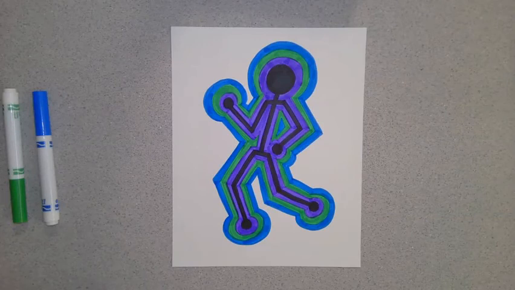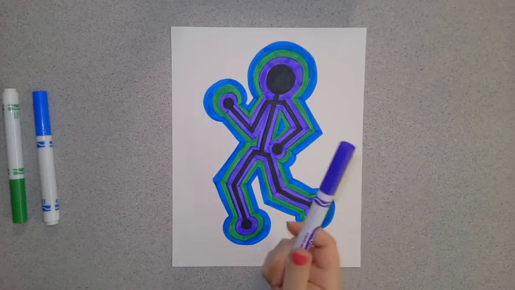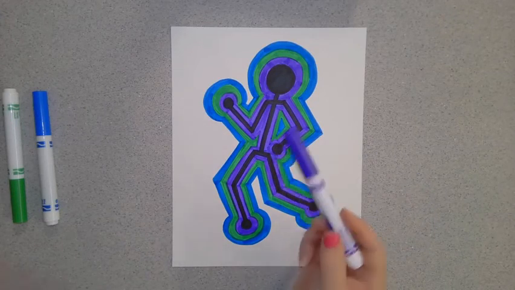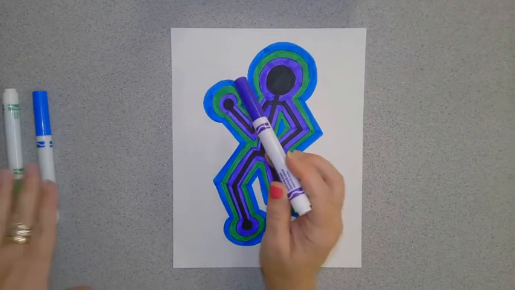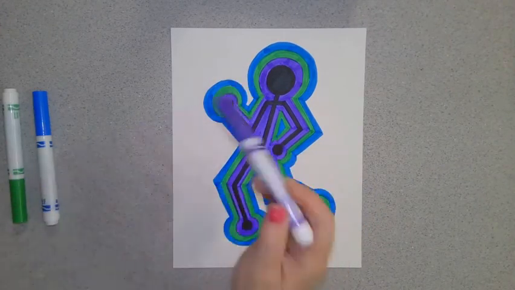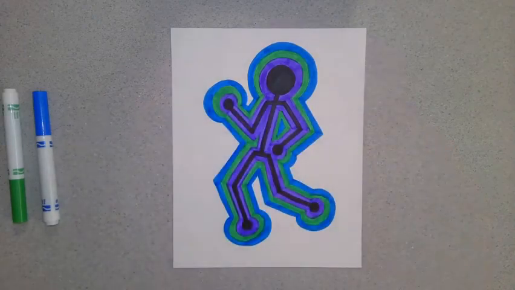Okay, now that I've finished my blue stripe, I'm going to keep going until my entire page is filled up, and I'm going to start again with the purple. Remember, we're doing a pattern. Purple, green, blue, repeating until my whole page is filled up.